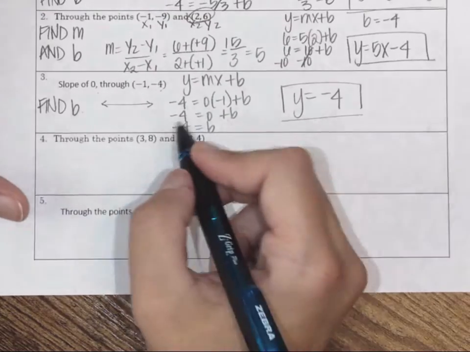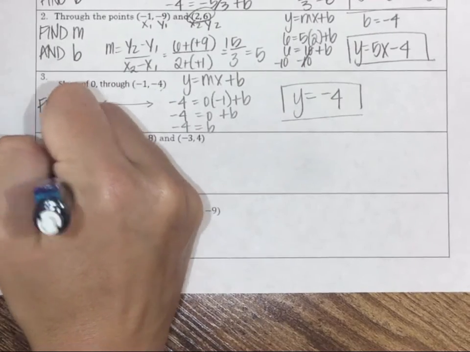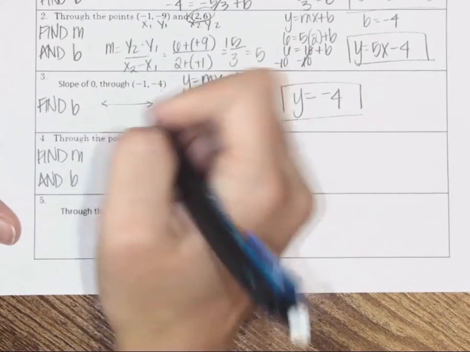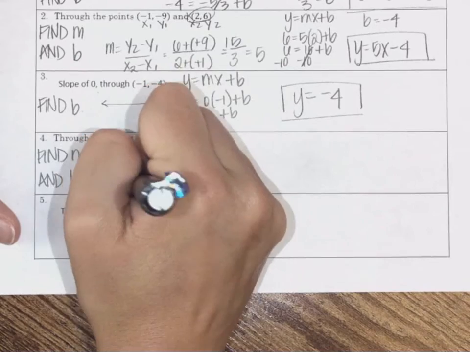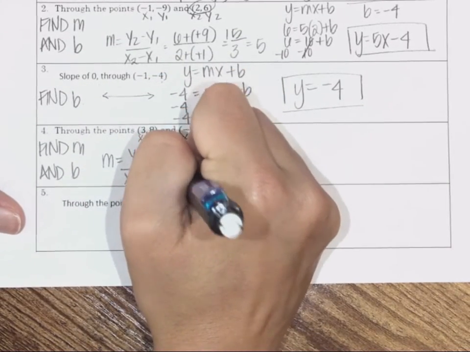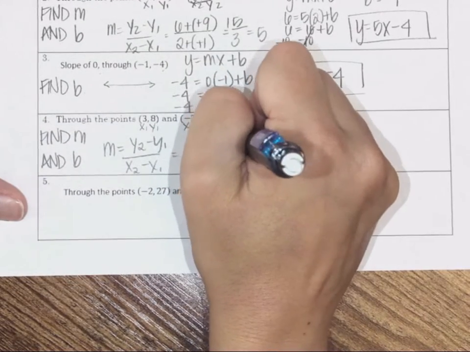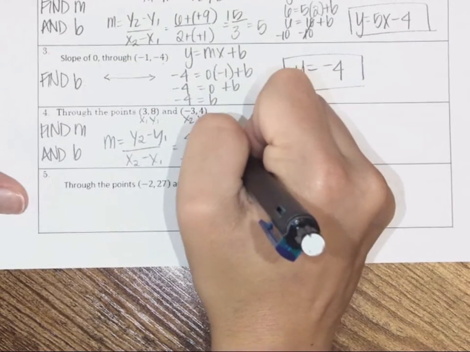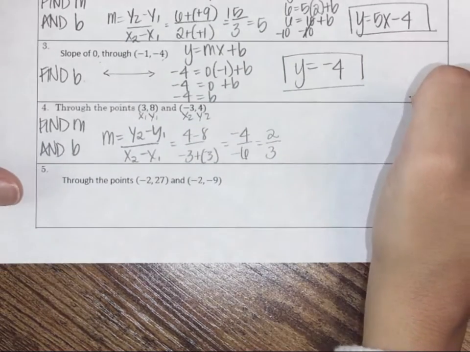In number 4, we have 2 ordered pairs, which means that we need to find m and b. So we are going to label x1, y1, x2, y2, and we will find our slope first. That would be 4 minus 8 over -3 minus 3. 4 minus 8 is a -4 over -3 minus 3. We would keep, change to get -6. And a negative divided by negative is a positive, and that would simplify to 2/3.